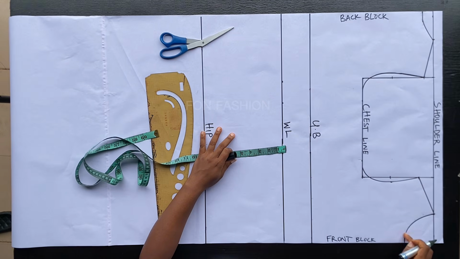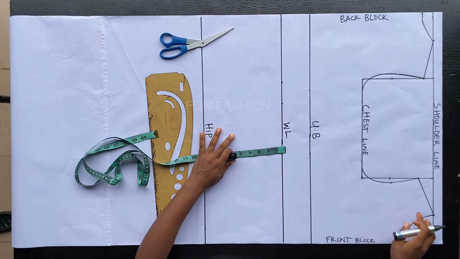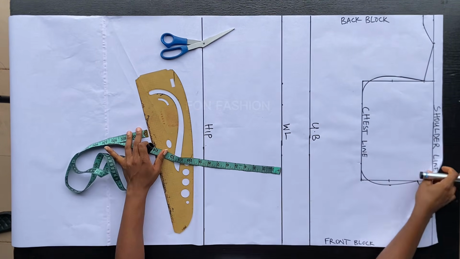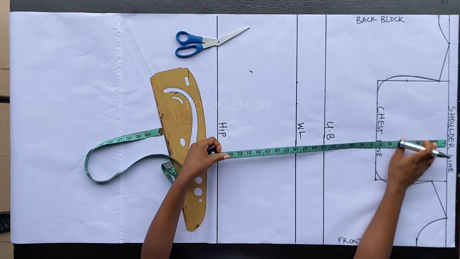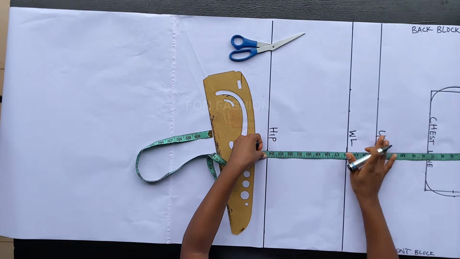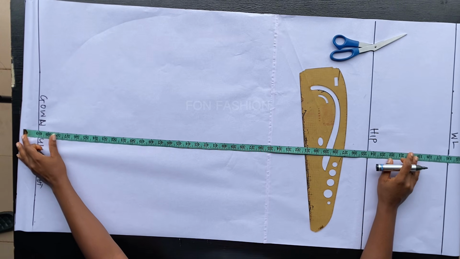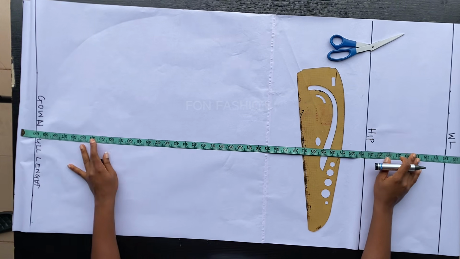I have already marked my basic neckline, the shoulder slope and the armhole curve, both for the front and the back. And I also went ahead to mark the shoulder to the full length of the gown plus hem allowance. I am working with full length of 60 inches plus 2 inches hem allowance.